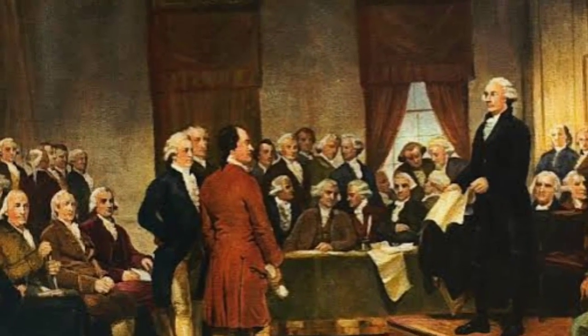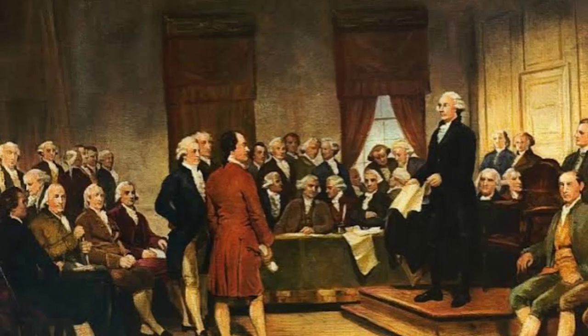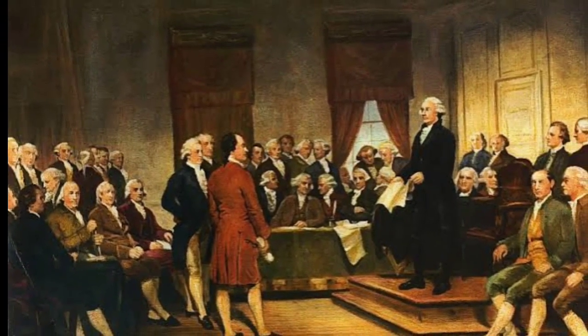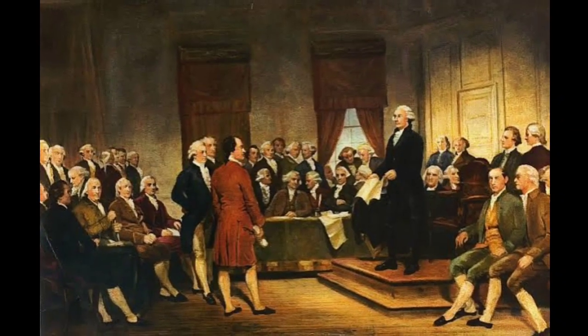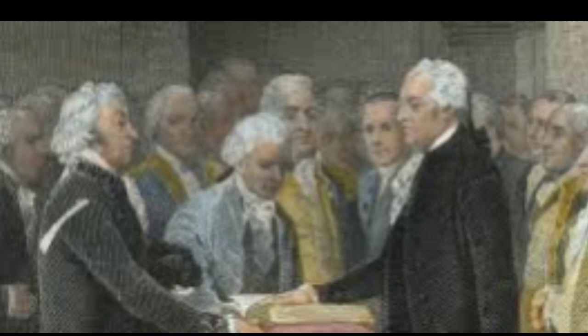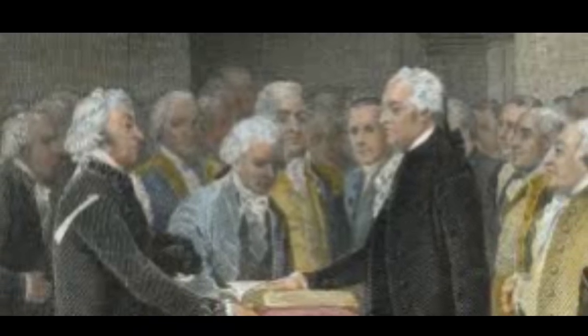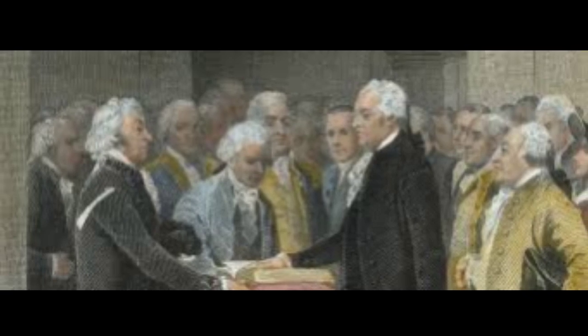Key themes. 1. Unity and sectionalism. Washington emphasized the importance of national unity and warned against the dangers of political factionalism and sectionalism. 2. Foreign alliances. He advised against permanent alliances with foreign nations, advocating for a policy of neutrality and caution in foreign affairs. 3. Public morality and education. Washington stressed the importance of religion, morality, and education in maintaining the nation's republican institutions.